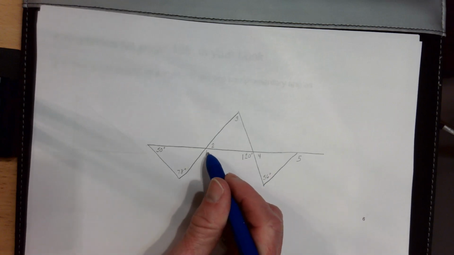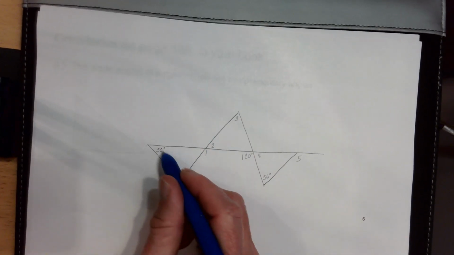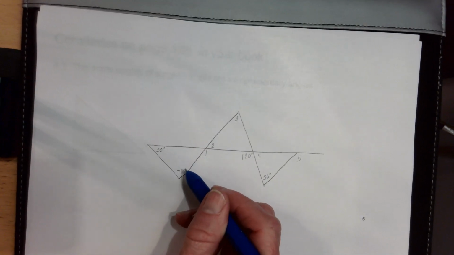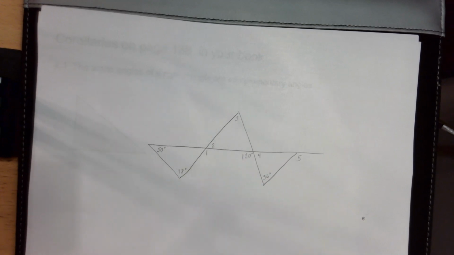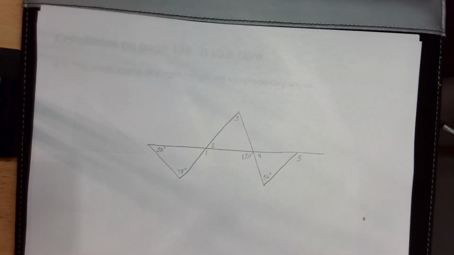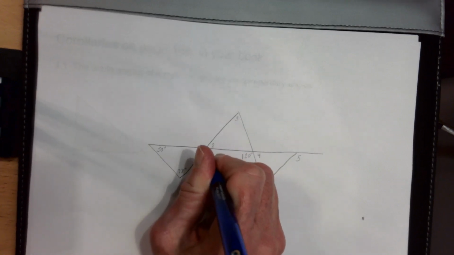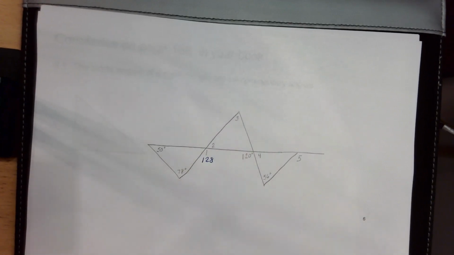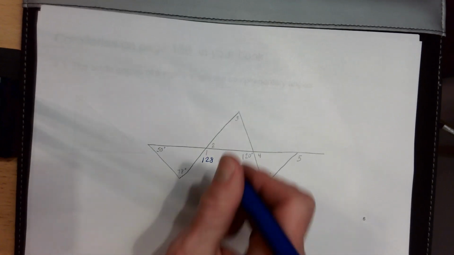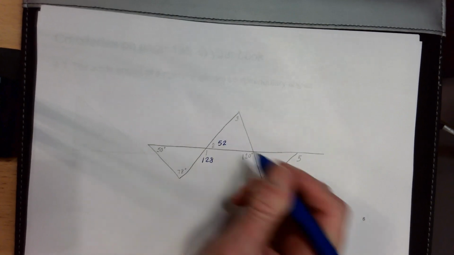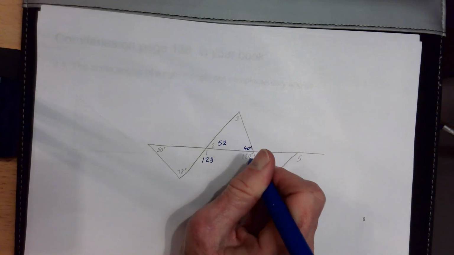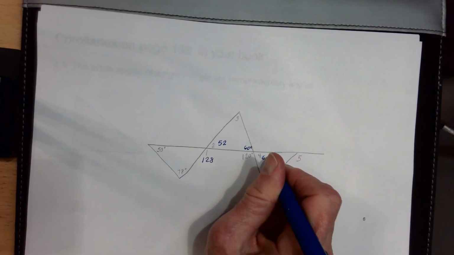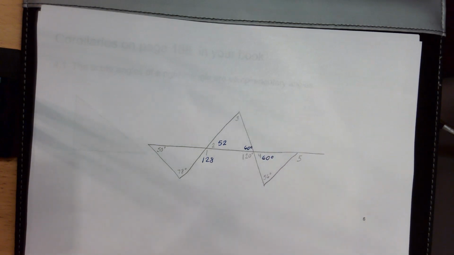Okay, so this one right here, the 1 is an exterior angle of these two remote interior angles. So I could add 50 plus 78, and that's going to give me 128. These two together have to equal 180 because those are a linear pair. That's going to give me 52. This one would have to be 60 because that forms a linear pair. So therefore that one's 60 because that's a vertical angle.